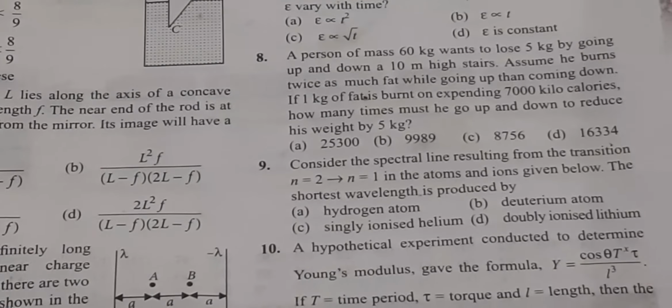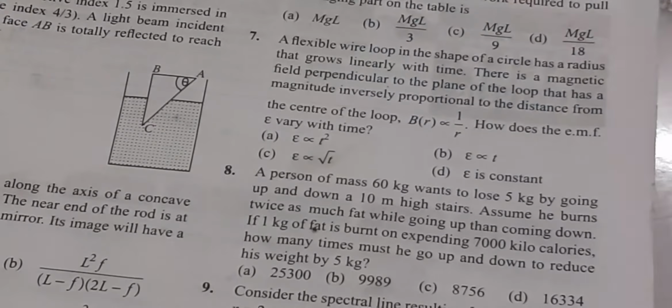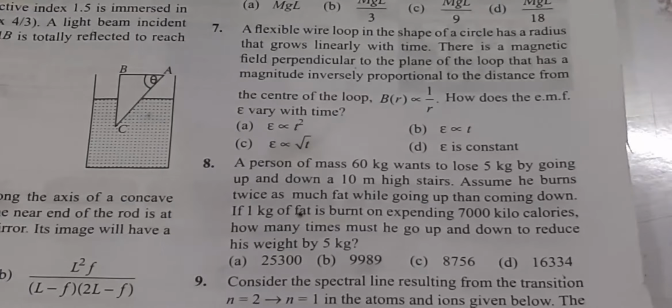Another job is this. Number 7. A flexible wire loop in the shape of a circle has a radius that grows linearly with time.